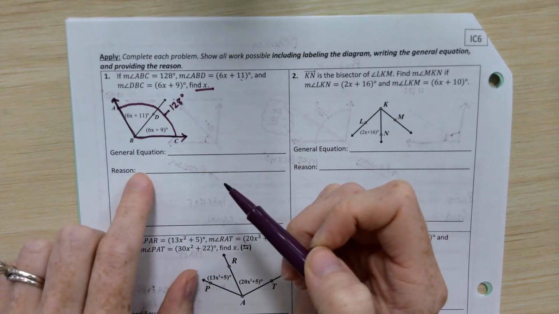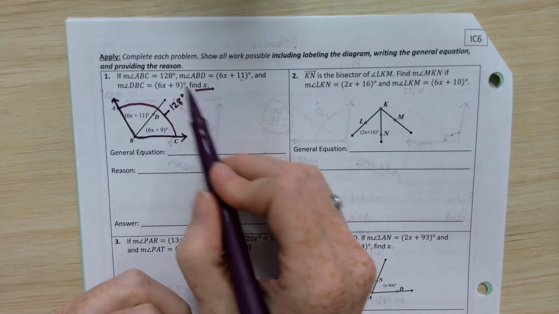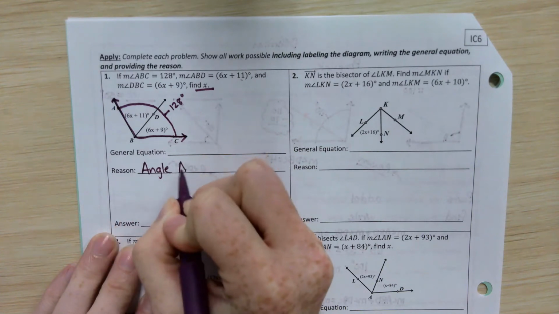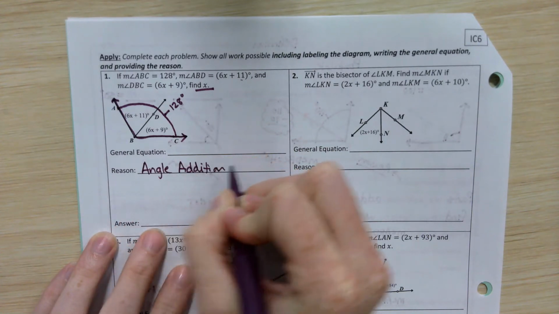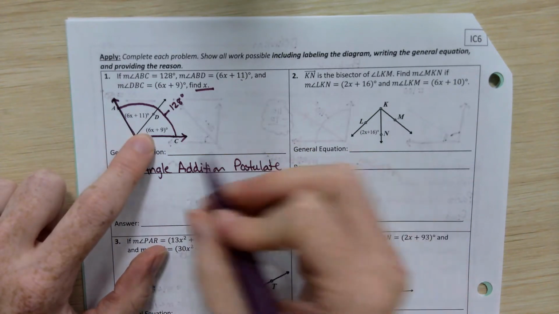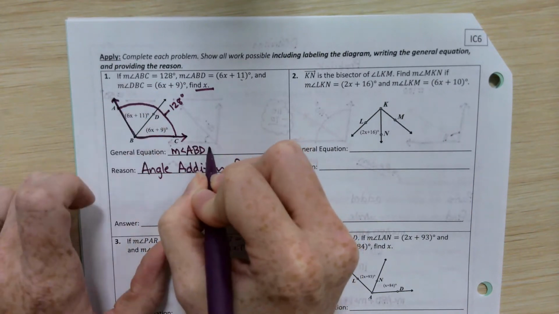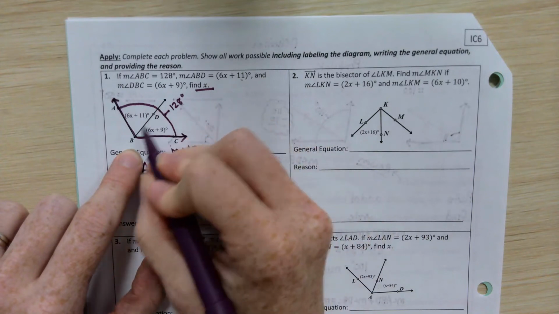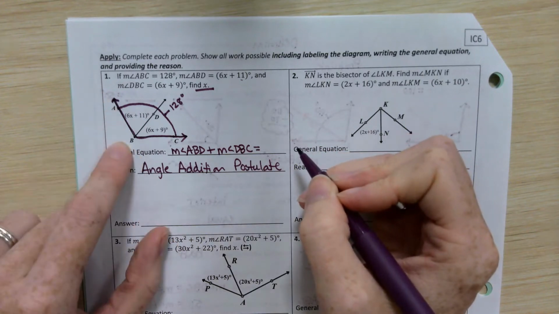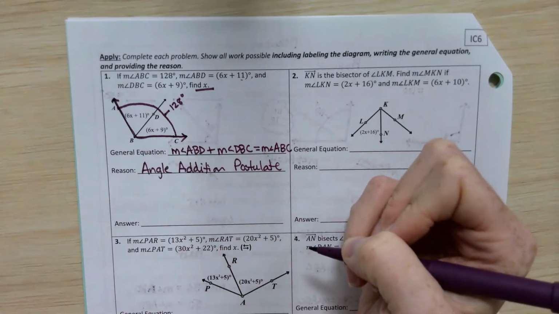So when I look at this, I don't see a linear pair because there's not a straight line. I don't hear angle bisector anywhere. So this is going to be an angle addition postulate problem. And that's going to work out well because I have in my picture 2 smaller angles, the measure of angle ABD plus the measure of angle DBC, which can combine together to give me the total angle, which would be the measure of angle ABC.